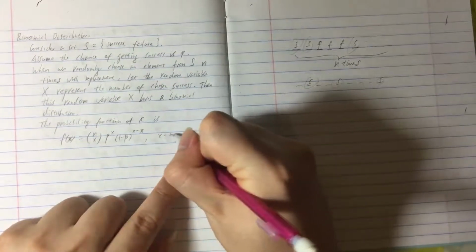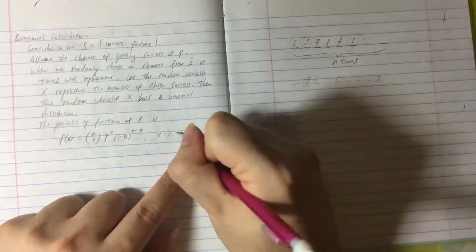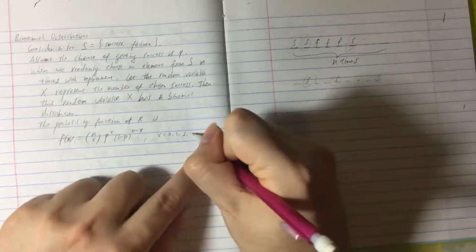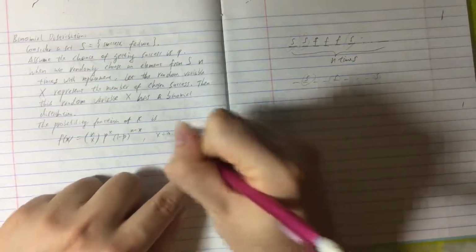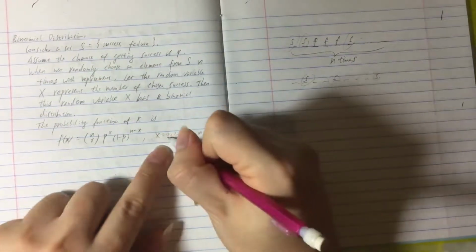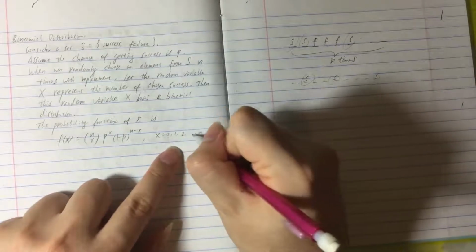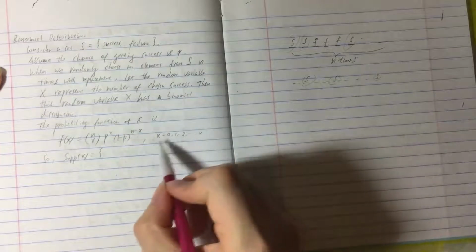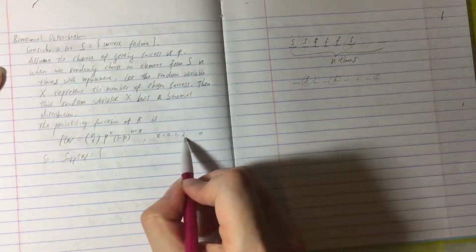Here x could be 0 successes, 1 success, 2 successes, at most n successes. So the support of X, all possible values for X, is 0, 1, 2, 3 up to n.